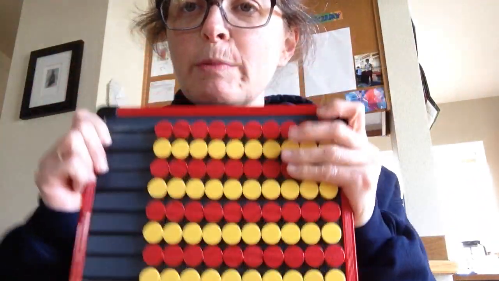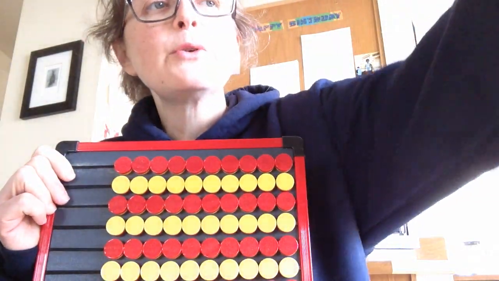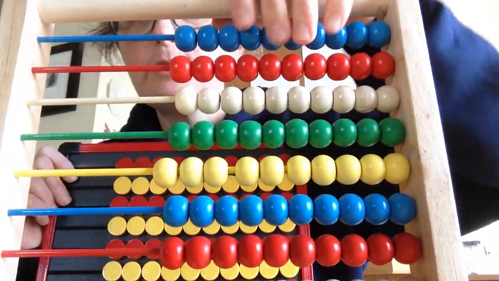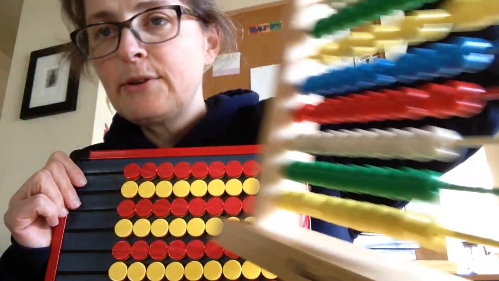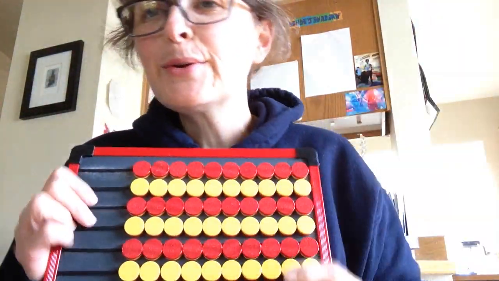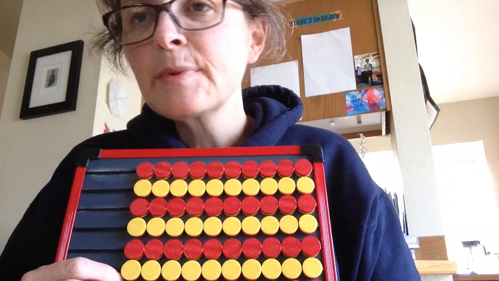Hi, it's Miss Robin. We're going to do two-digit addition math problems on our EZeeCount 100 bead abacus. And we're also going to do them on our standard 100 bead abacus. Okay? So I should show the name of that's where I got it. I don't know if you can read that. Okay, so this is for my students.